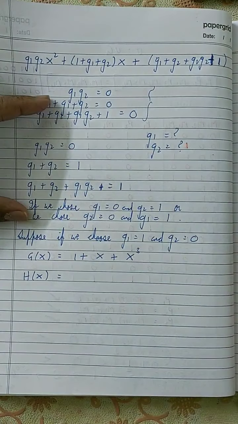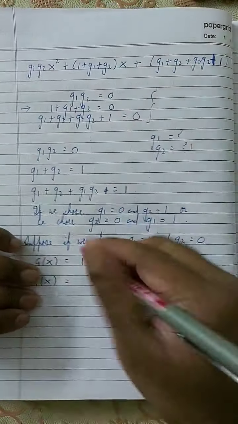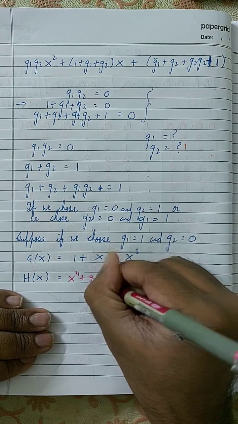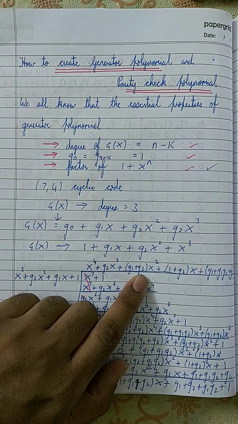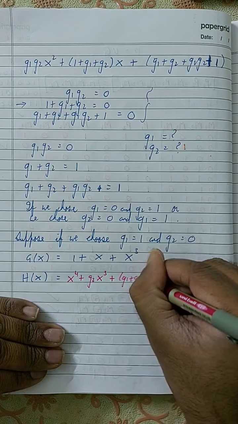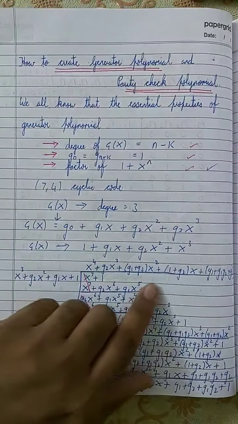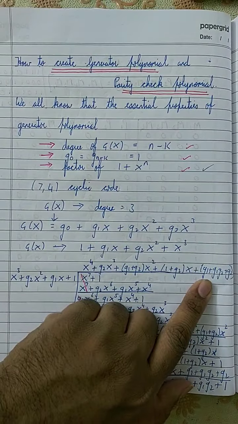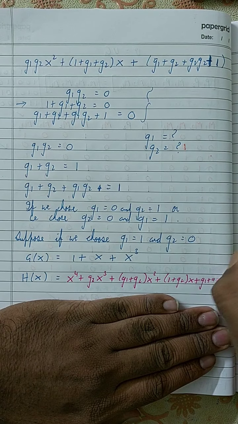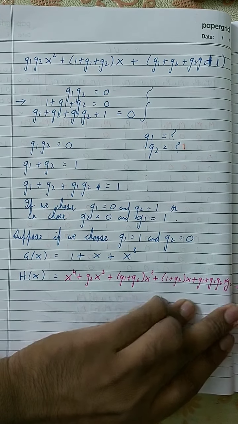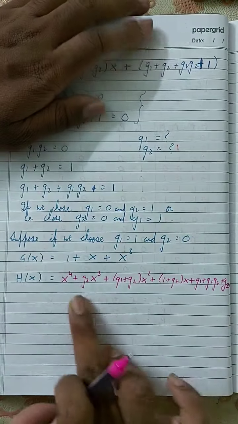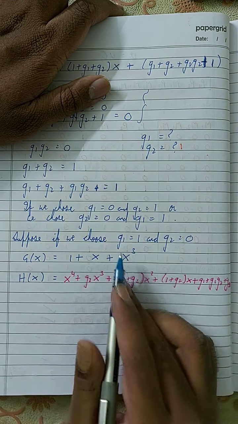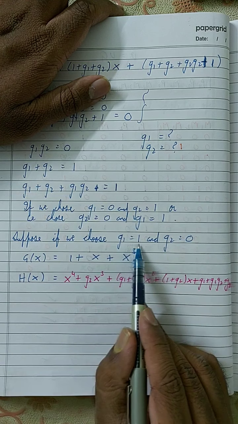Let me write that value for you. The value is x raised to 4 plus g2 x cube plus (g1 plus g2) x square plus (1 plus g2) x plus (g1 plus g1 g2 plus g2). Let me write it over here. I hope you can see it. So this is your parity check polynomial h of x. But here, like I said, I have already chosen the values: suppose we chose g1 is equal to 1 and g2 is equal to 0.